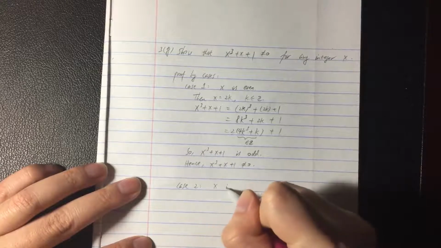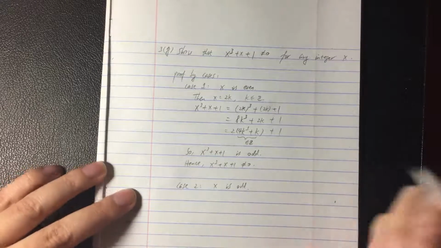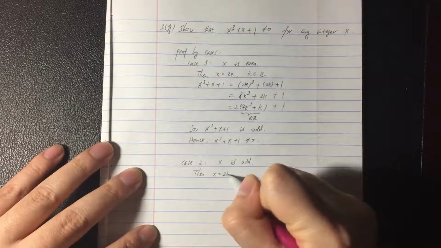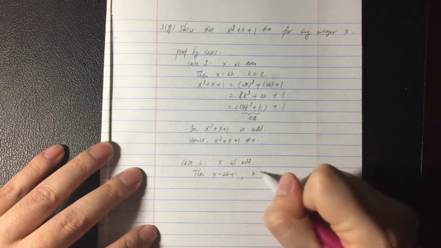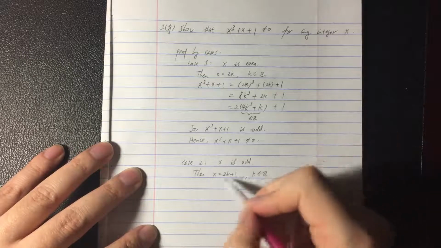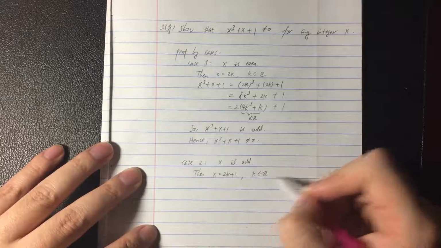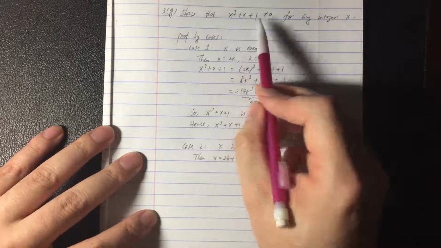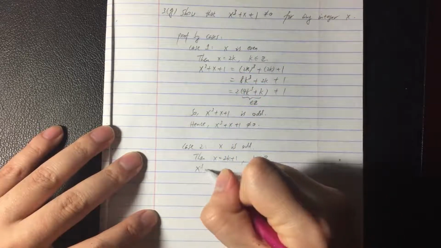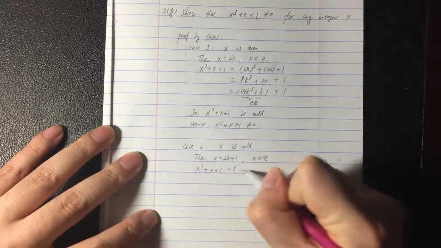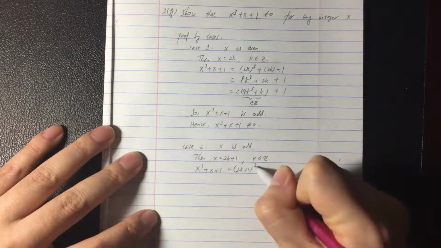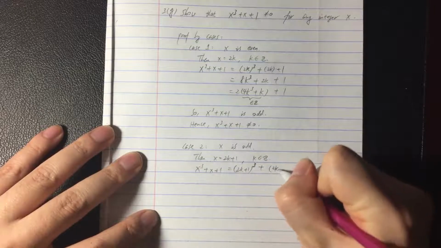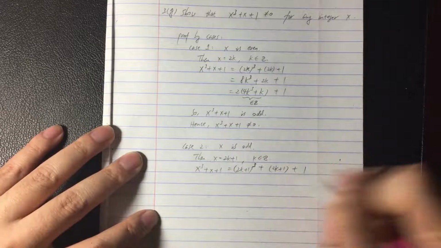Case 2, if x is odd, then x equals 2k plus 1, where k is an integer. This expression, x cubed plus x plus 1, can be rewritten as 2k plus 1 cubed plus 2k plus 1 plus 1.